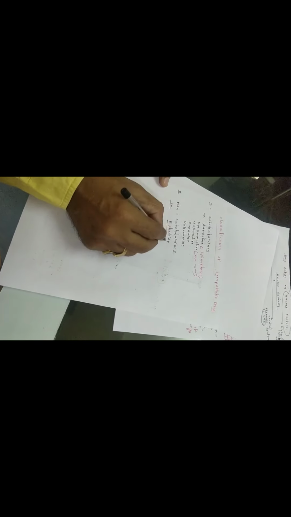The second class, non-catecholamines. Examples: ephedrine, and not epinephrine. Don't make silly mistakes during reading.